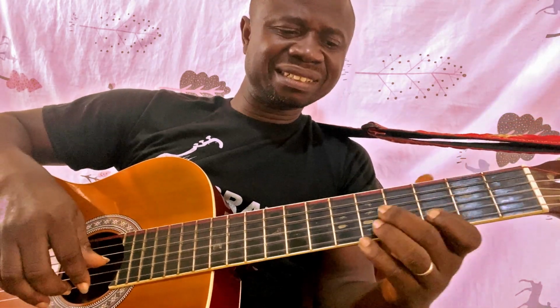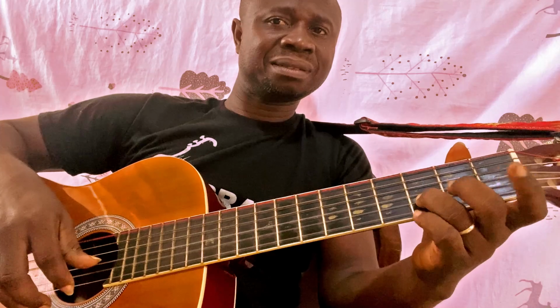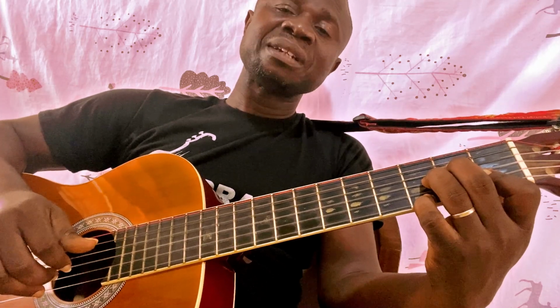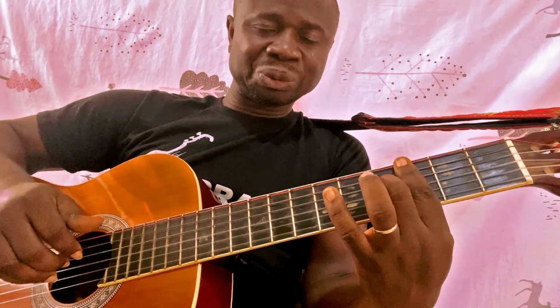Then the continuation. The same thing. F dominant 7. C first inversion. D minor 7. C to D dominant 7. Or I can play its first inversion to G 7th, sometimes flat 13th, to create some tension or some dissonance.